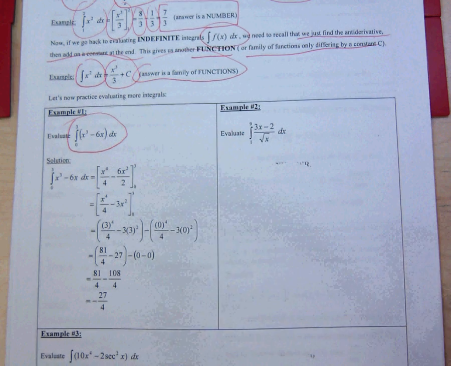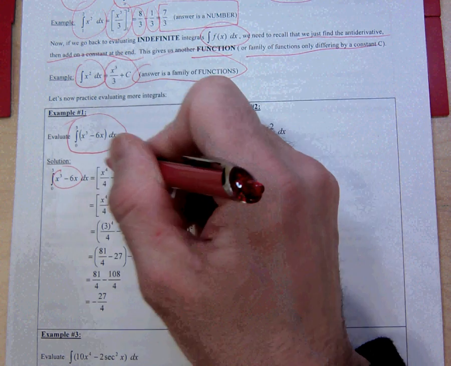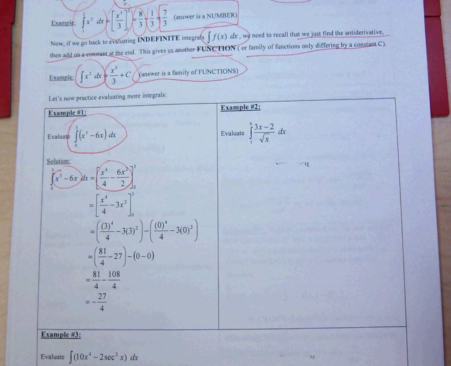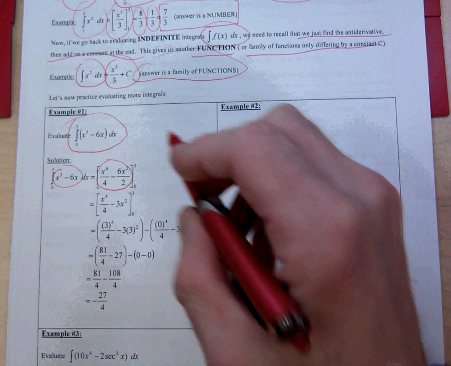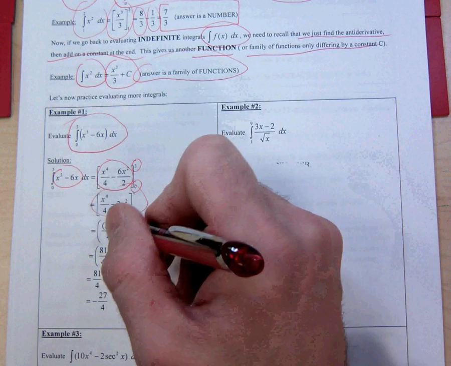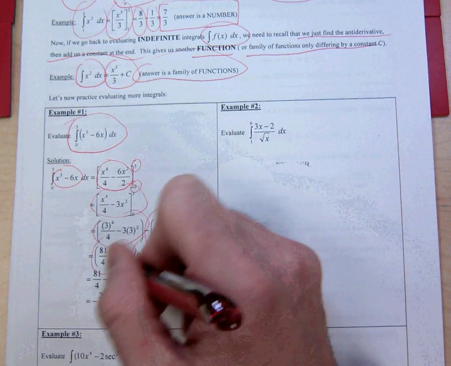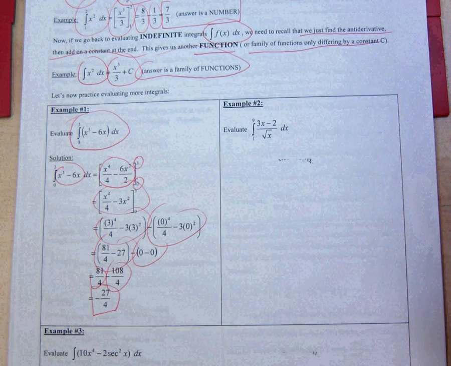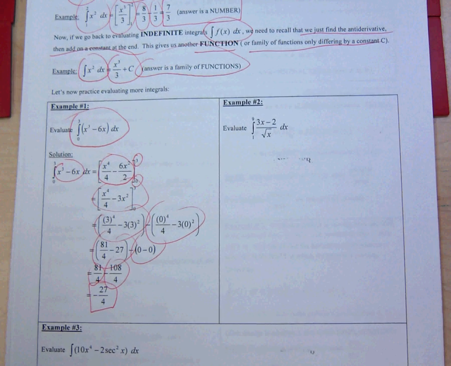Just another quick example. All you do is integrate that. And after you integrate it, you plug in the upper limit of 3 and subtract what you get when you plug in the lower limit of 0. Gives you that minus that, which turns out, if you get a common denominator, to be that. Okay? No big deal, right?